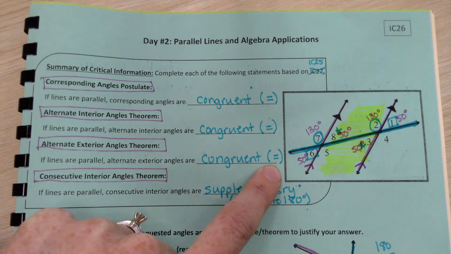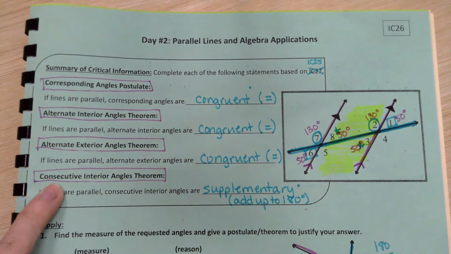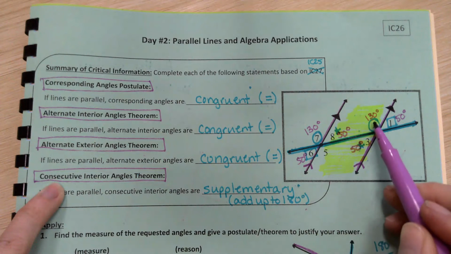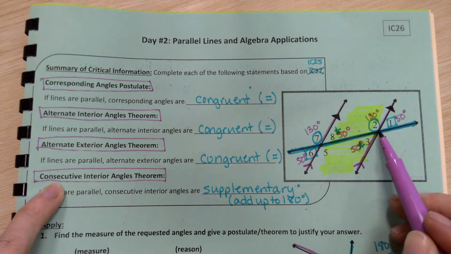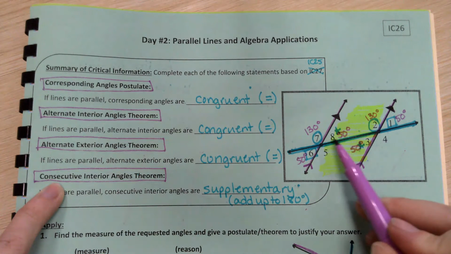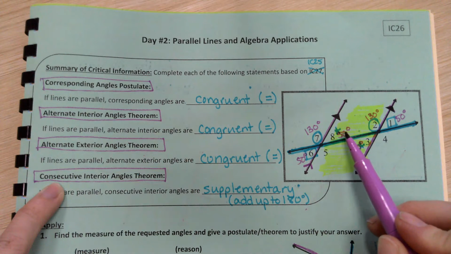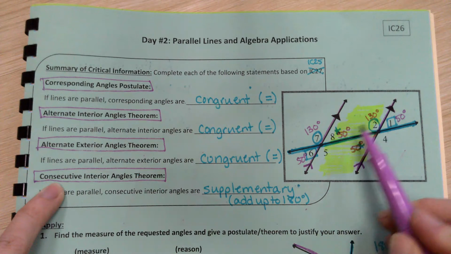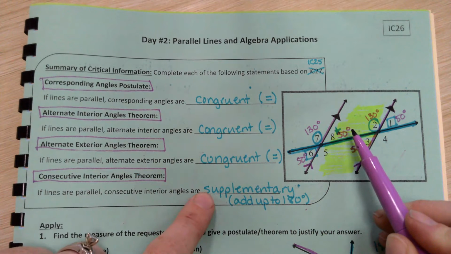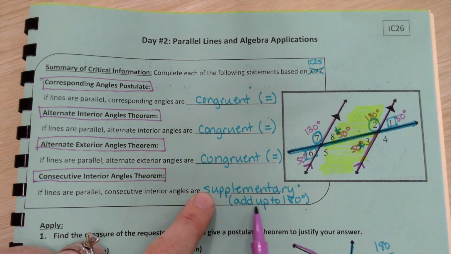And then last but not least, the odd ones out are the consecutive interior angles. That would be like angle 8 and angle 2. Same side of the transversal, but both interior. Do you notice how those are 50 and 130? Those are not congruent. They're what we call supplementary because they add up to be 180 degrees.